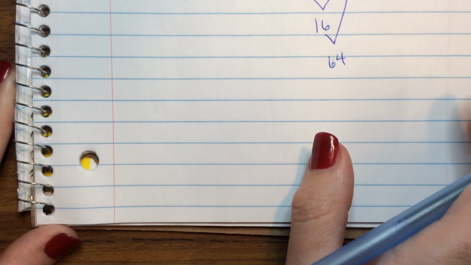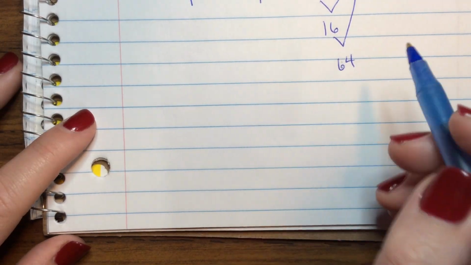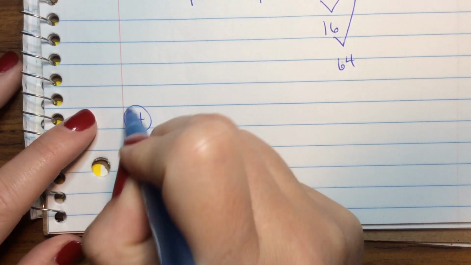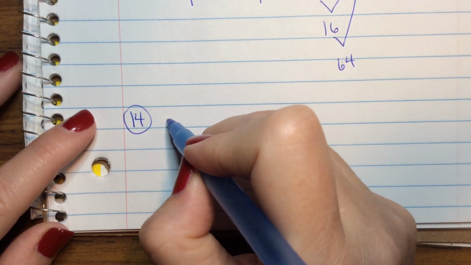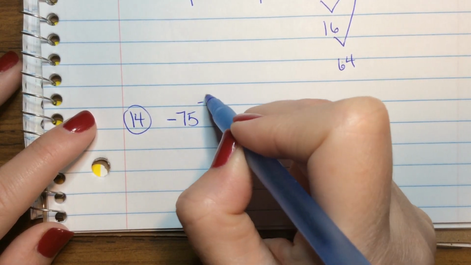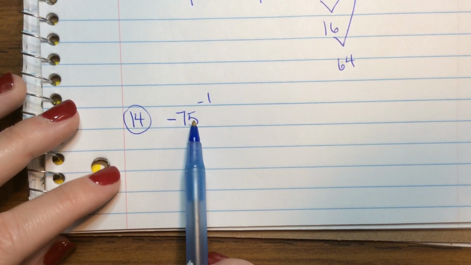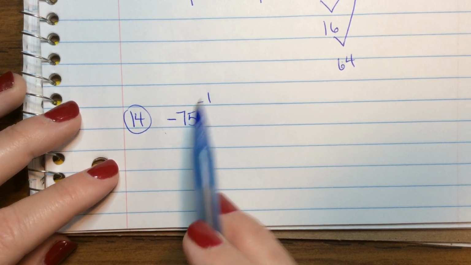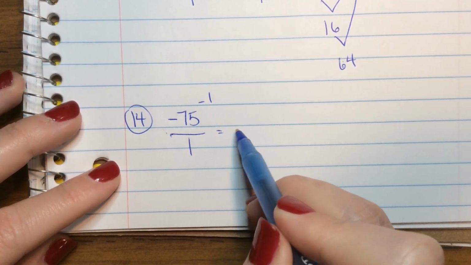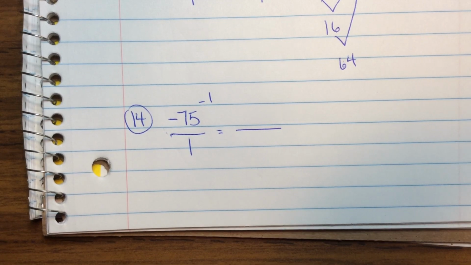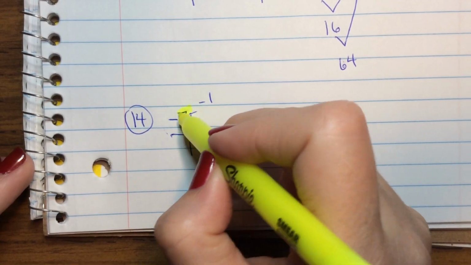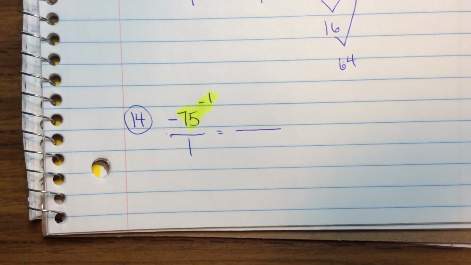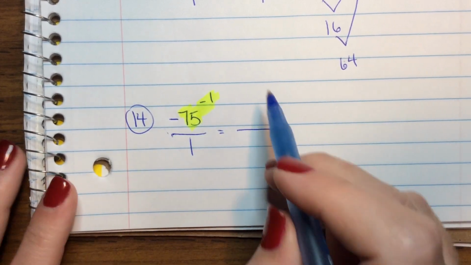Okay, number 14. So we have negative 75 being raised to the negative 1. Notice there's no parentheses. So that negative is going to stay where it is. You don't need to take it with you when you move this 75 down.